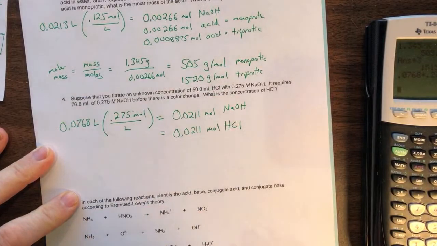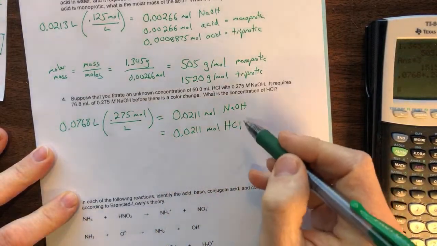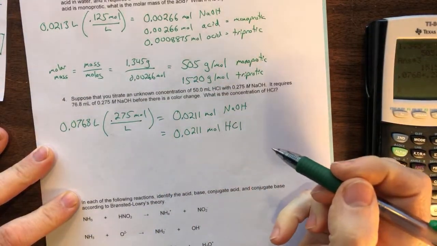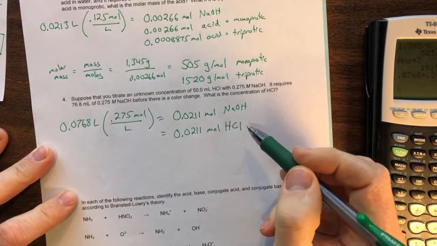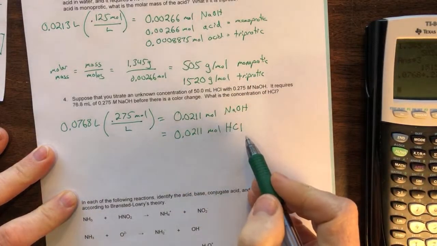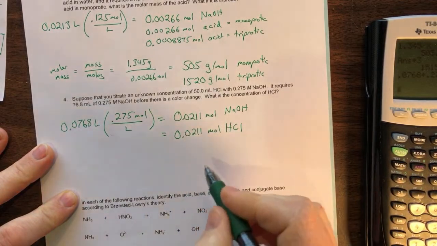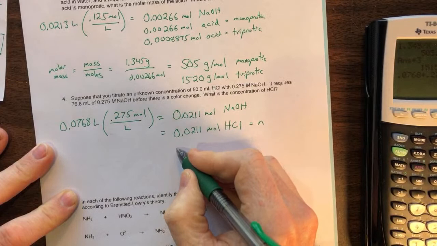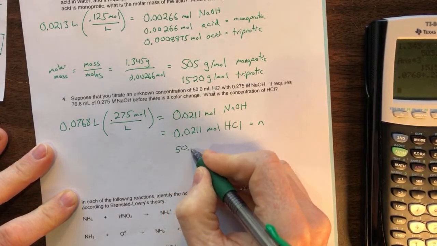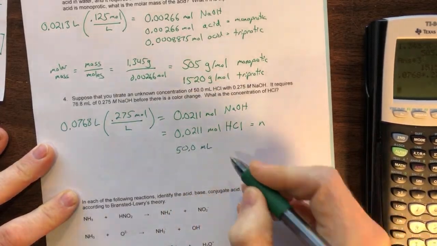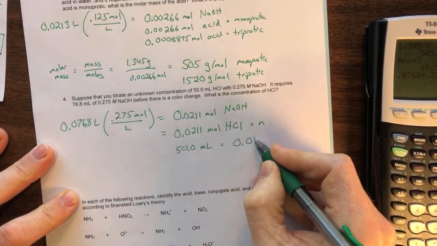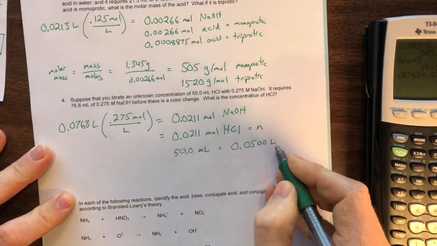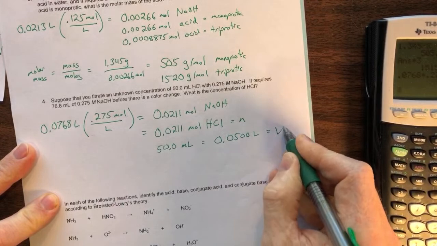that's what it means when you titrate it and you come to the equivalence point, those two amounts are going to be the same. Last of all, once we have moles, this is fairly straightforward. We know that this is going to be our value for n. We have 50 milliliters of HCl, which is 0.0500 liters of HCl. That's going to be our volume.